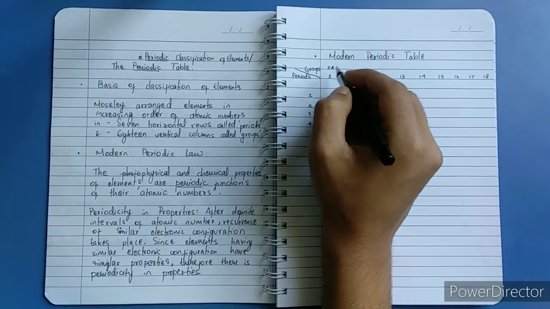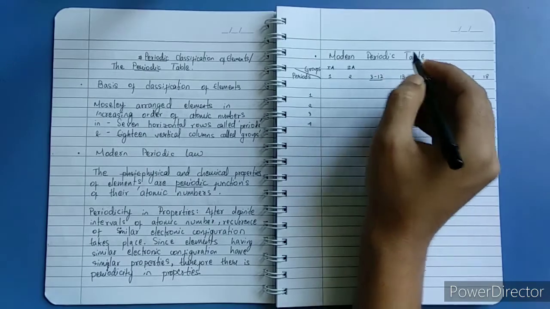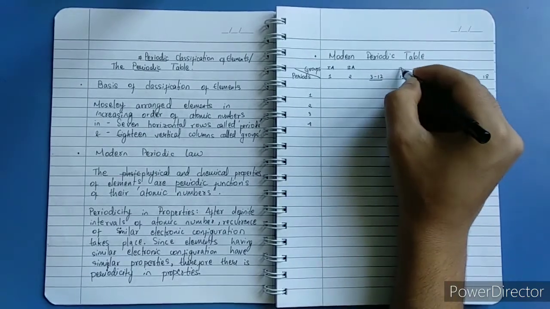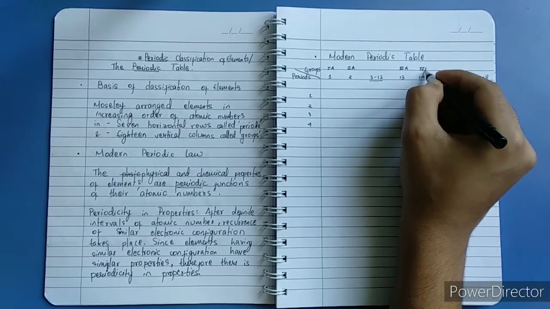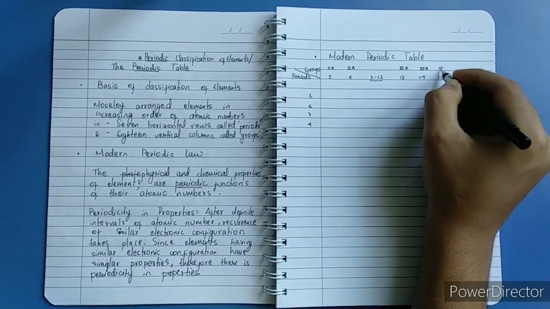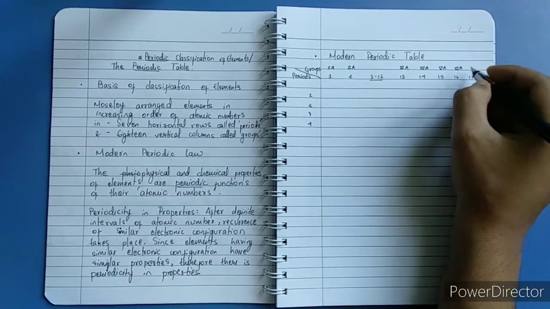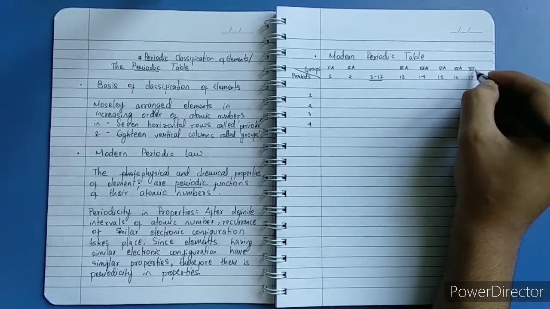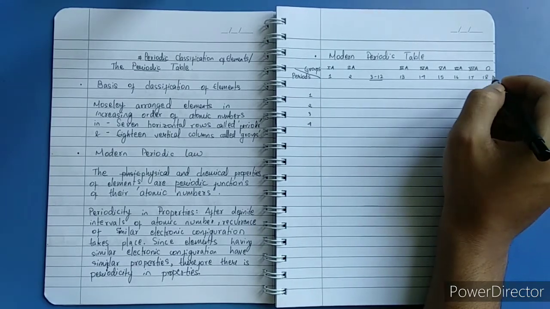This was written as 1A, 2A, 3A, 4A, 5A, 6A, 7A, and group 18 was written as 0.